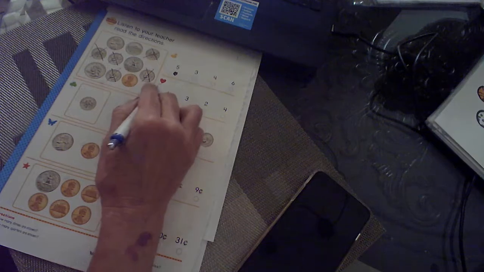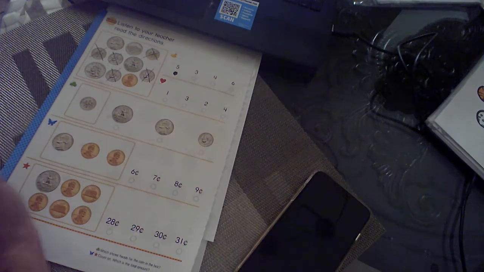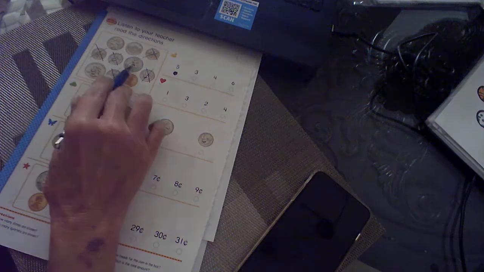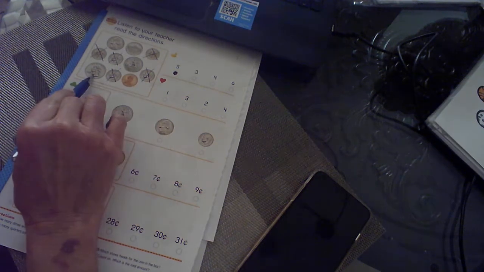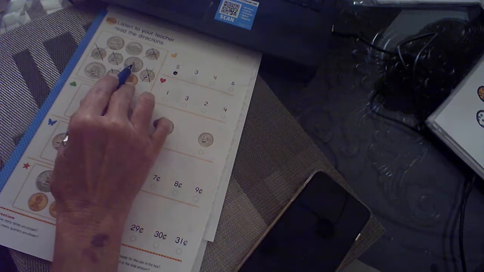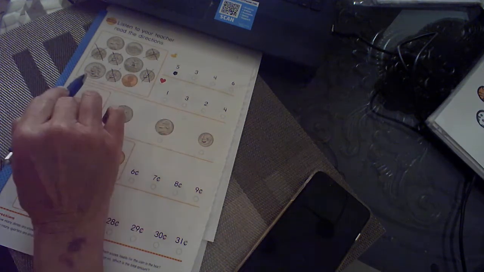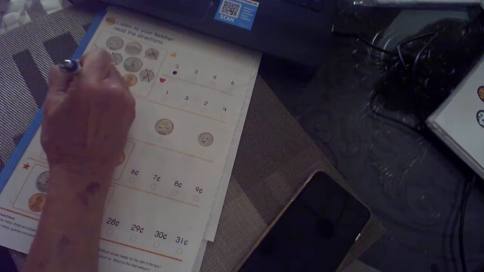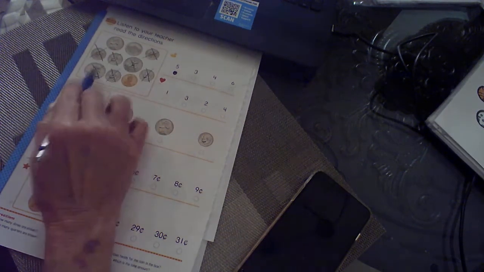Okay, in the row with the heart, it says how many quarters are shown. Well, remember the quarter is bigger than the other coins. It also has George Washington on the front and the eagle with the outstretched wings. So we have 1, 2. 2 quarters.